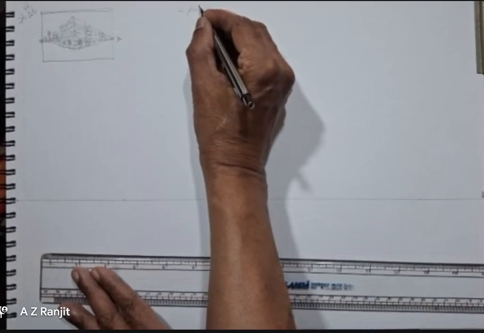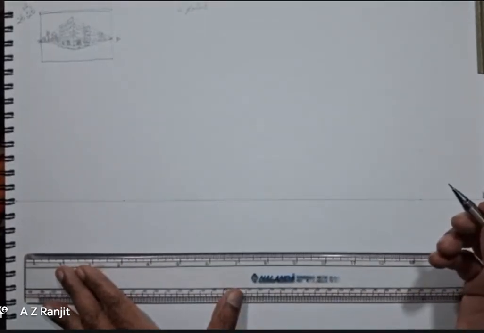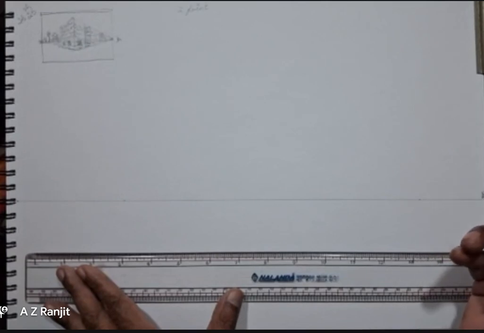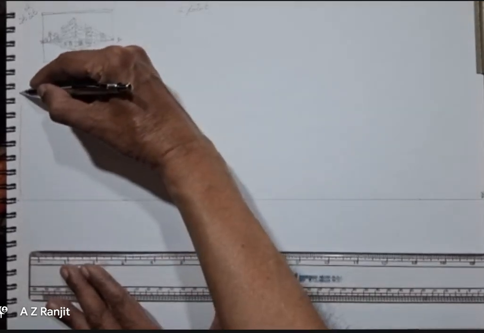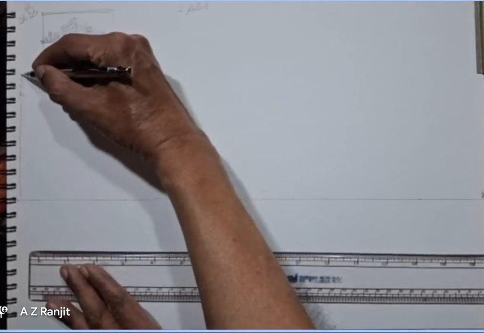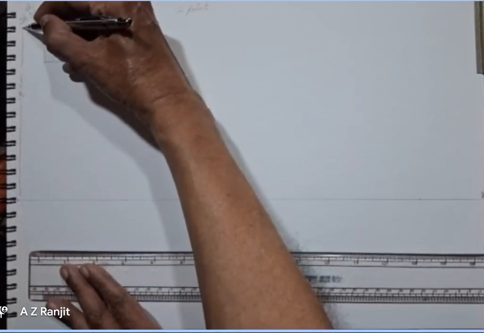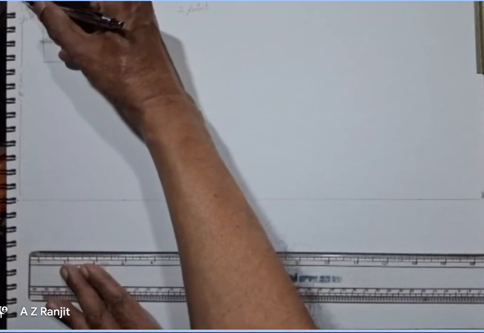Sorry to interrupt. Can you just write the measurements of what you have taken for the eye level, sir, in the corner? Yeah, I'm doing it. This is what you want, no?